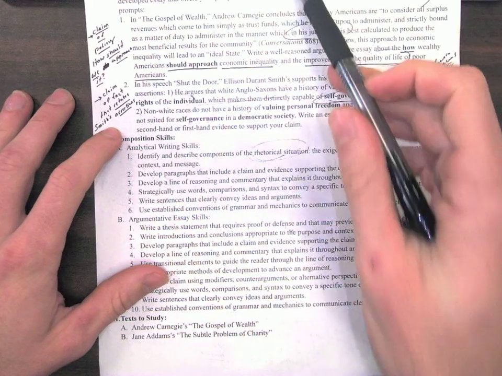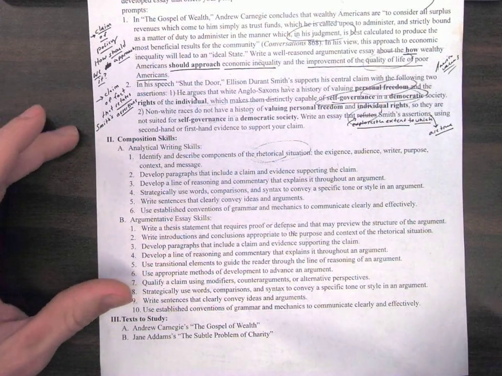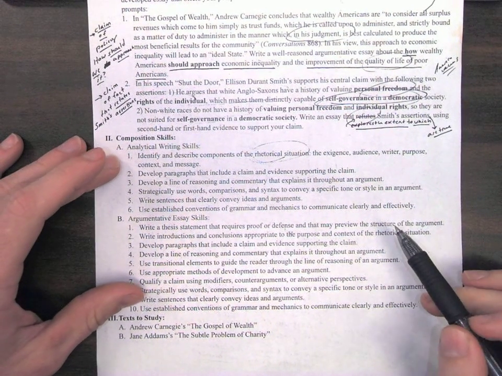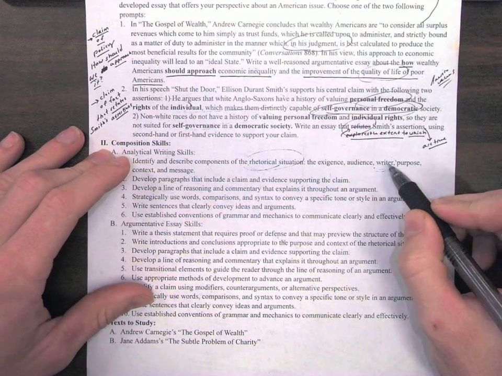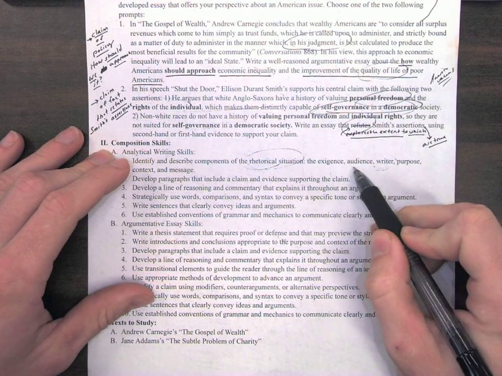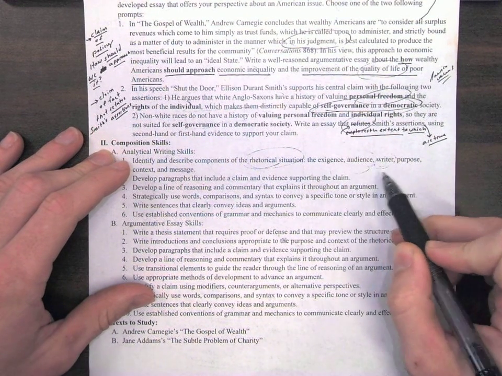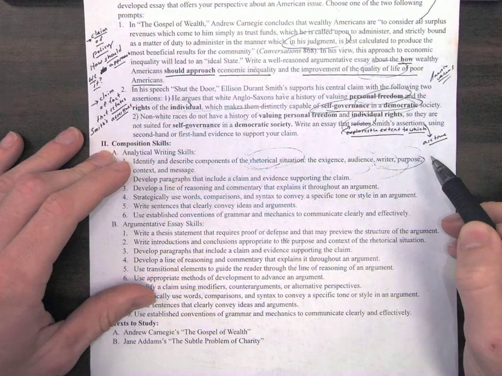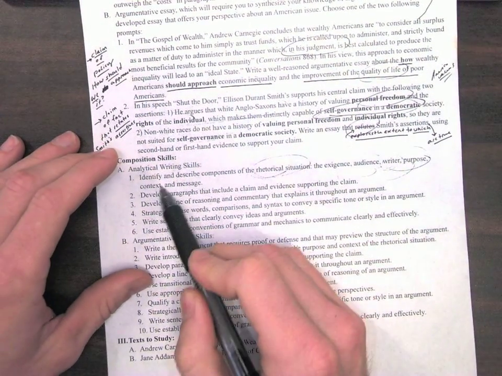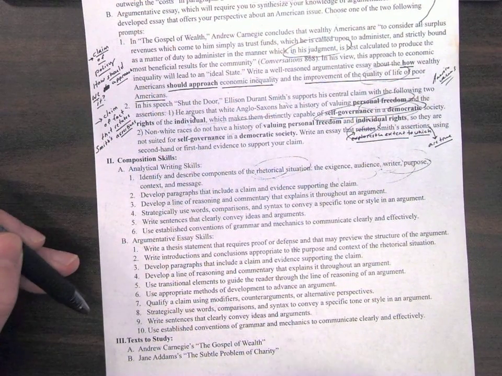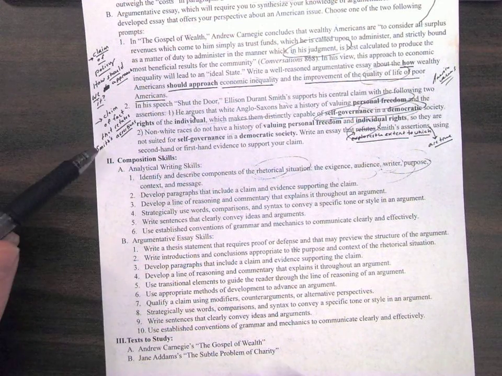So when I ask you to analyze a claim, or to analyze evidence and evidence use, you need to be able to explain how the writer, the author, is using that evidence in order to be particularly persuasive to its particular audience to accomplish its purpose within its context. So you always have to be conscious of the rhetorical situation when you're analyzing rhetoric, right?